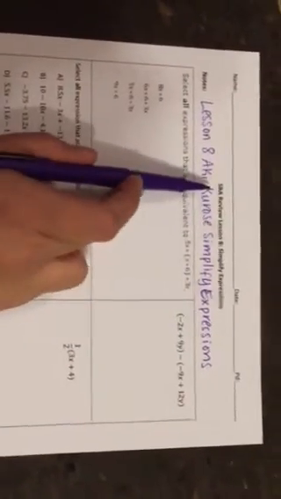This is SBA review lesson number 8 on simplifying expressions. This should take you about, on average, a day and a half, so it's a little longer of a lesson.